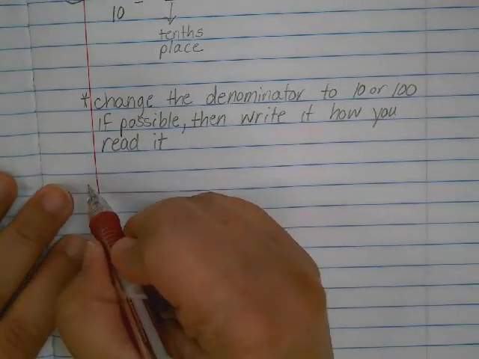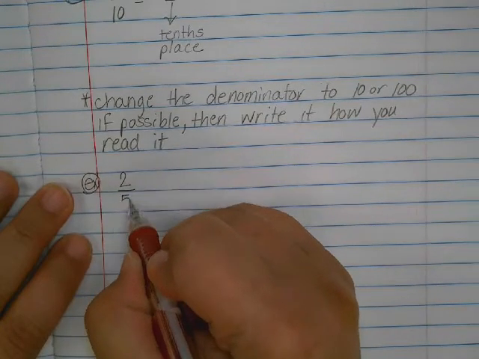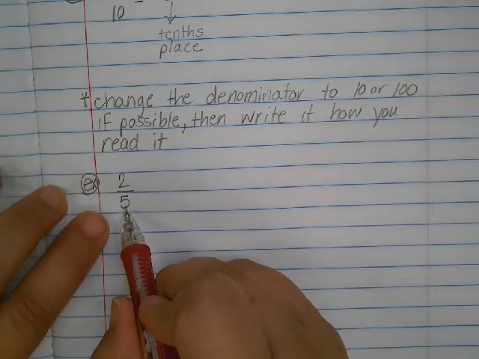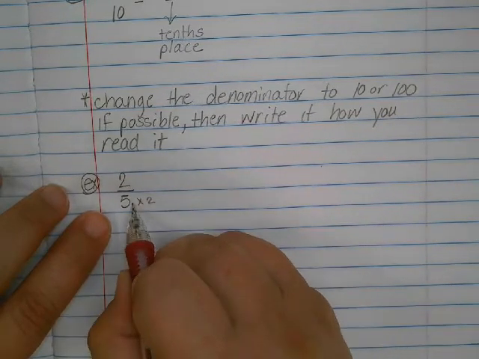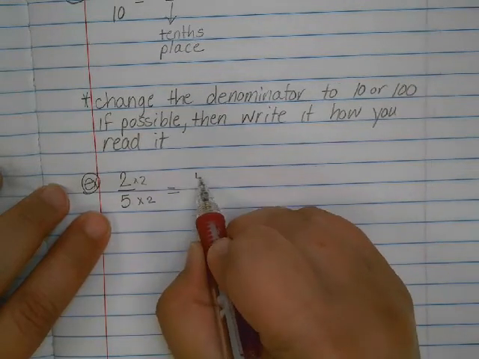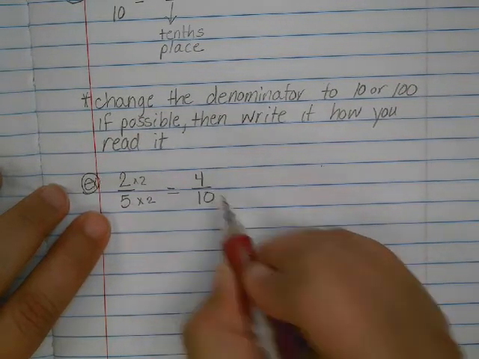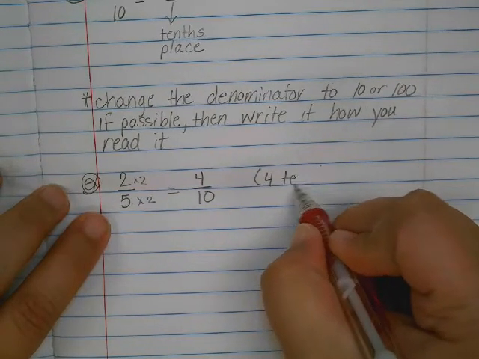If I have 2/5, I know that I can change 5 to 10 by multiplying it by 2. Whatever I do to the bottom, I do to the top. So now my fraction is 4/10, and I read that as 4/10.